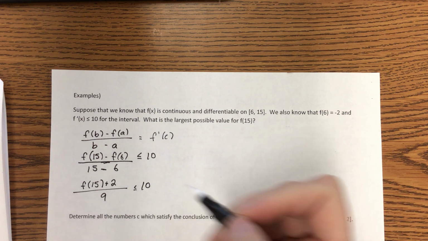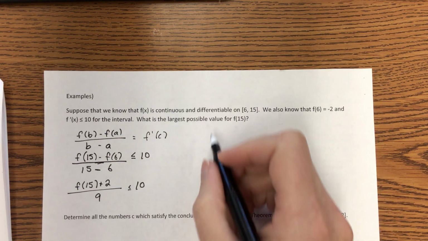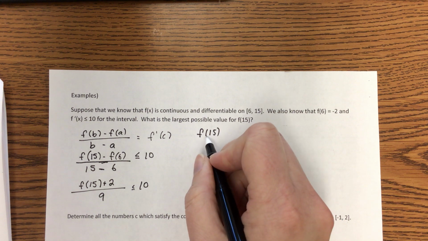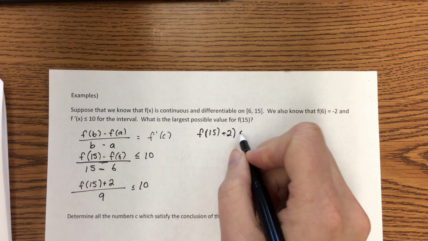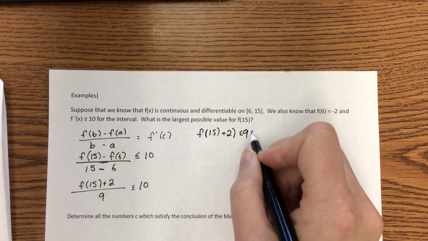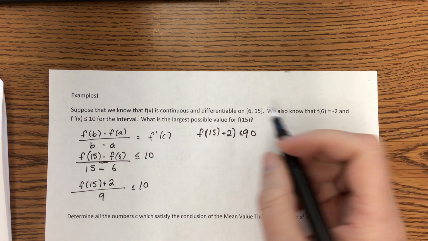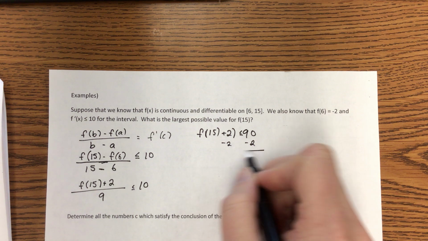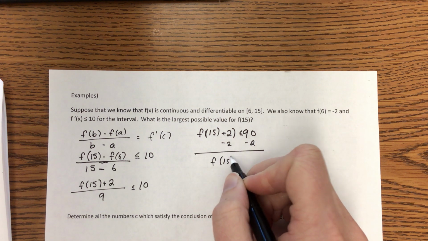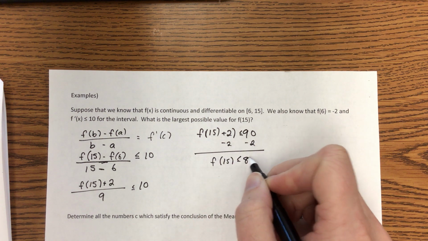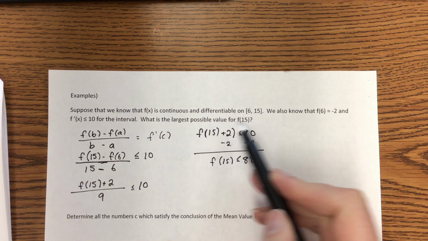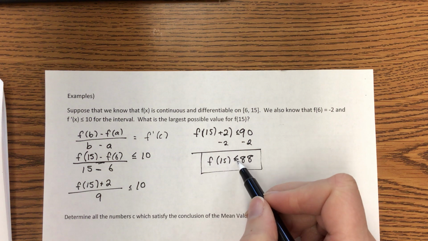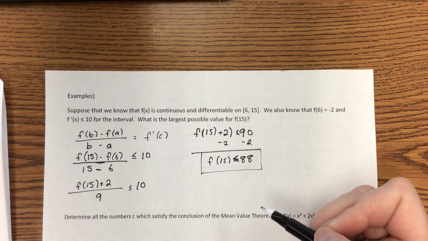So we will multiply by 9 and then subtract 2. Multiplying by 9, we get f of 15 plus 2 less than or equal to 90. We're going to subtract 2 from both sides, and we get f of 15 is less than or equal to 88. So the largest possible value for f of 15, that y value, is 88.